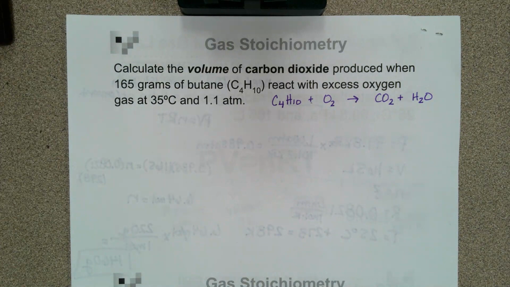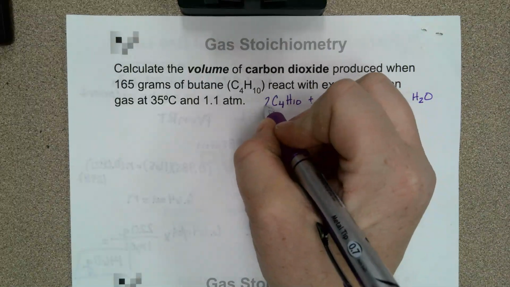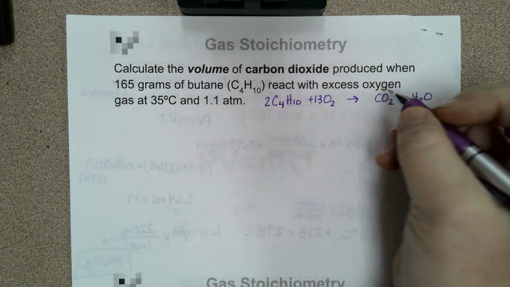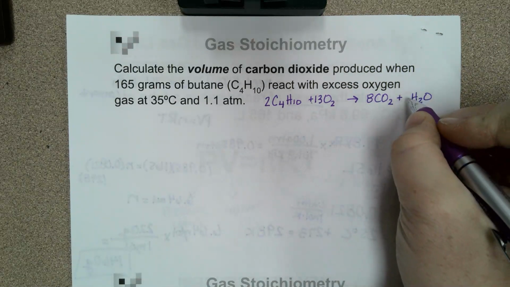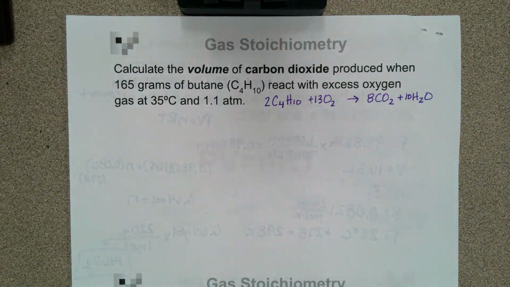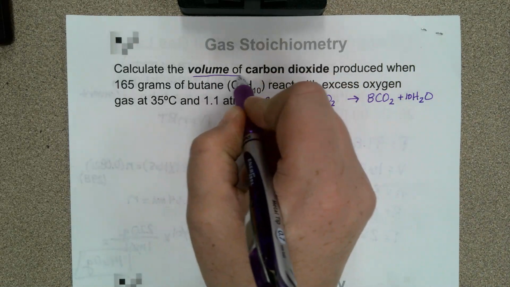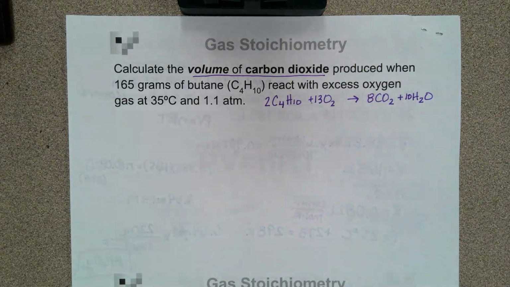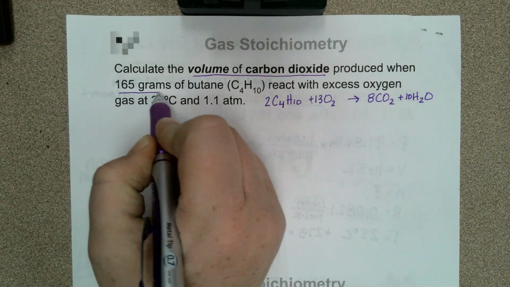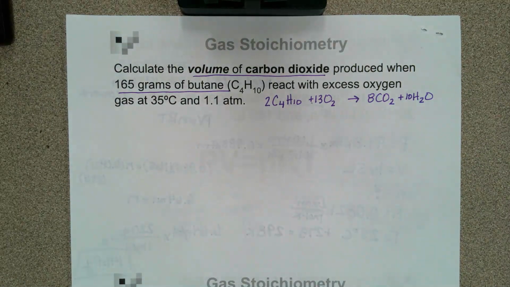Okay, and then we're going to balance. So when you balance, you end up with this. And our end goal is that we want our volume of carbon dioxide. We can't calculate our volume of carbon dioxide directly from the information that we have. The first thing we need to do is take our amount of reactant, our 165 grams of butane, and convert that to moles of what we want, which in this case is carbon dioxide.